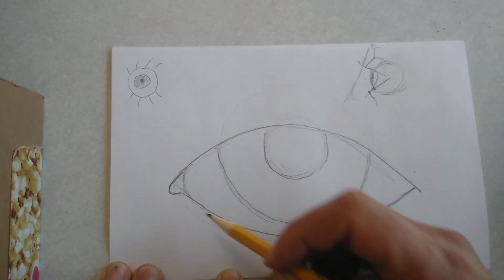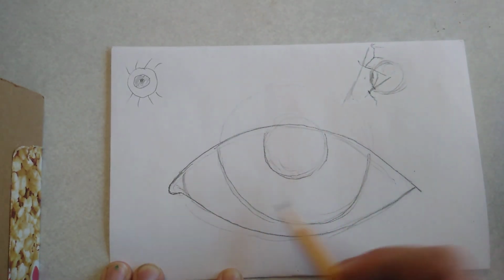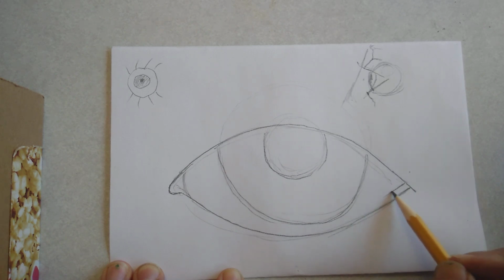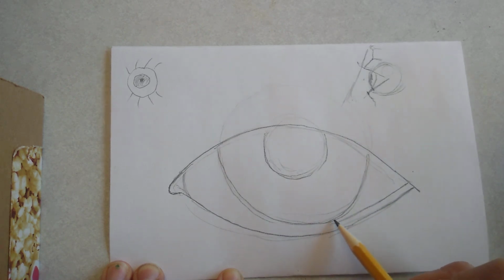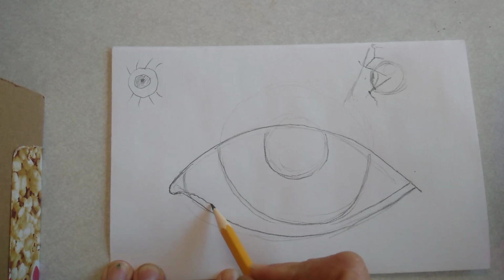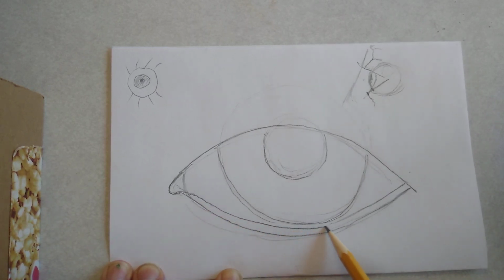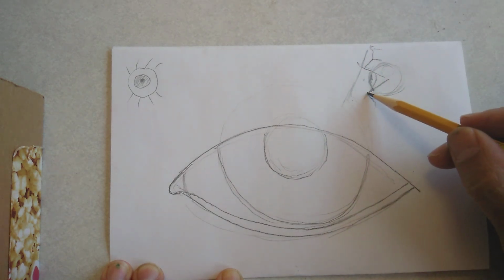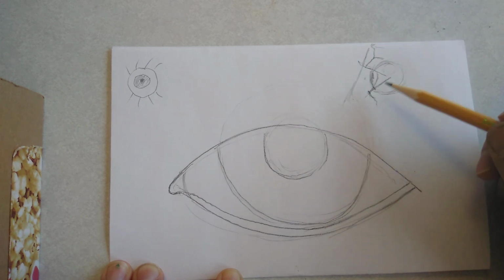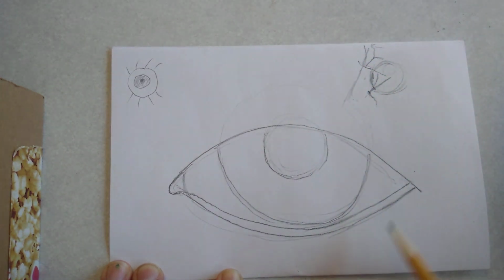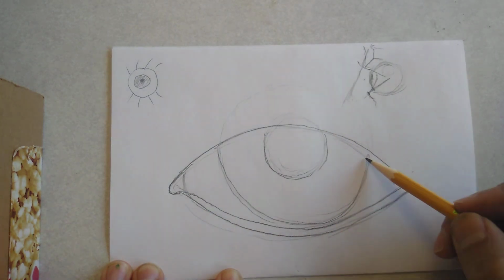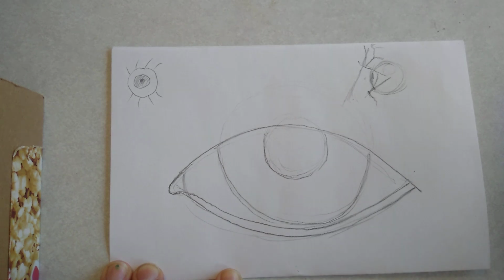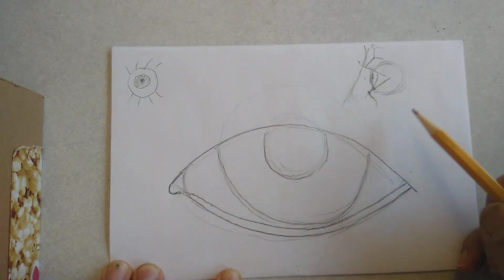bottom eyelid. Okay, what we're going to do is create that line by coming a little bit over here on the inside and creating another double line. And that's going to represent the thickness of the eyelid to where it's touching the eyeball and to where it's the outside of the eyelid. So we've got the thickness of our bottom lid, our iris, and our pupil. And right here we have all the lines that we need.